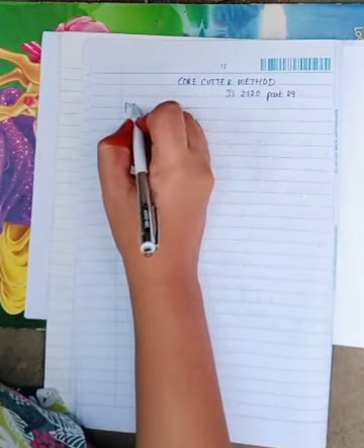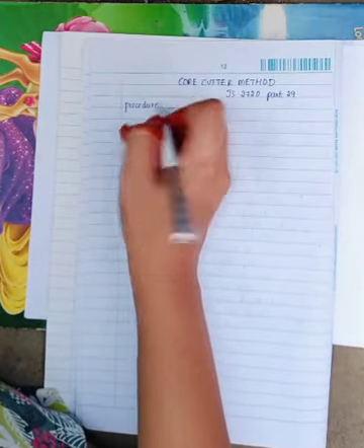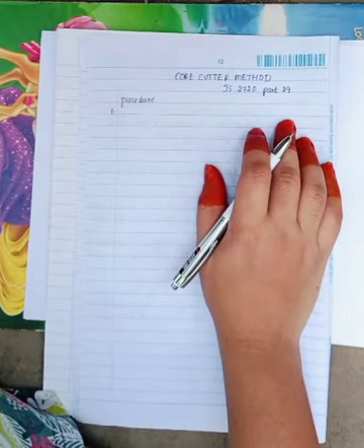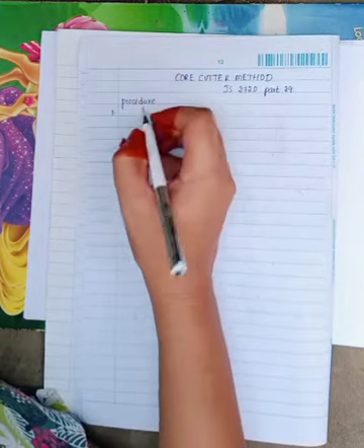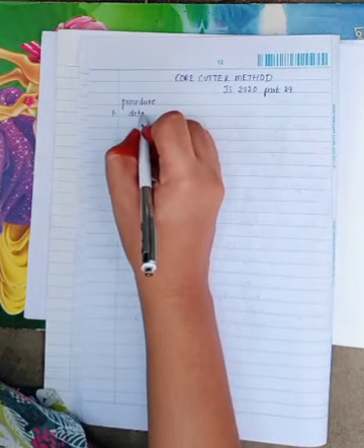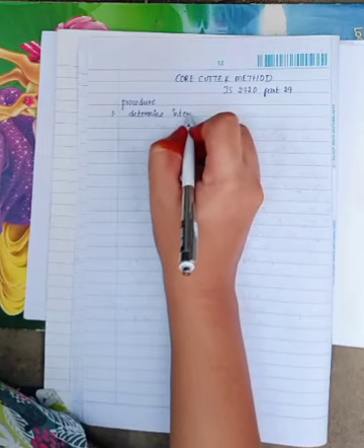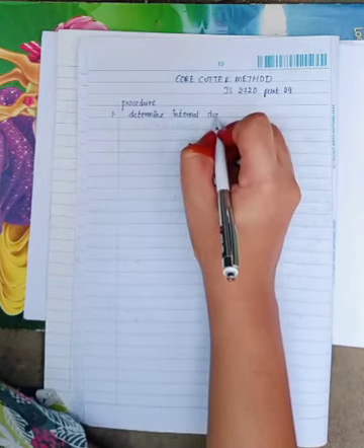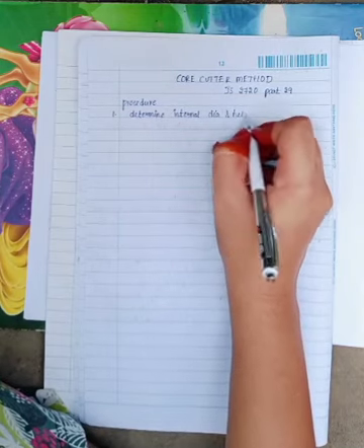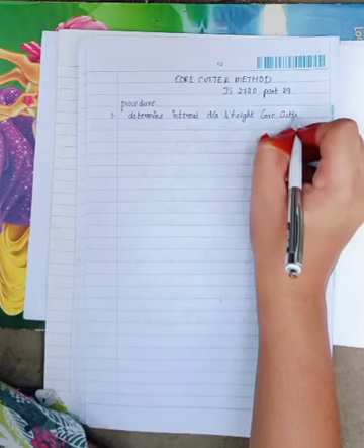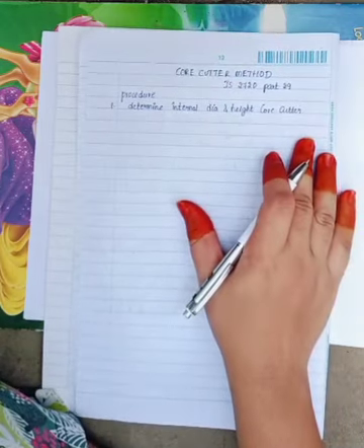Coming to the procedure for determination of the density of the soil sample. First, we have to determine the internal diameter and height of the core cutter. So first we have to measure the diameter of the core cutter and the height of the core cutter.